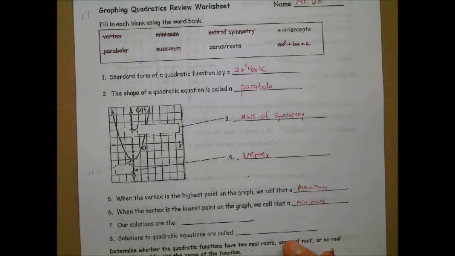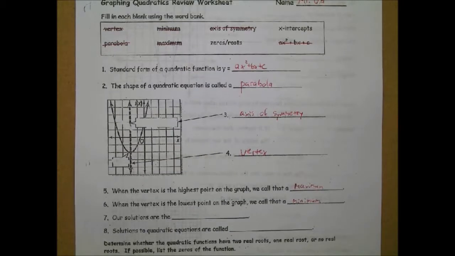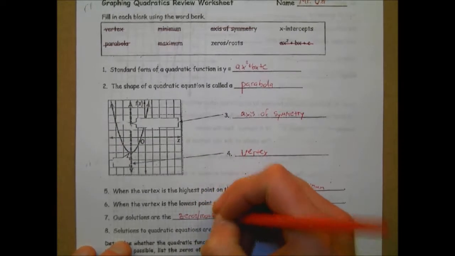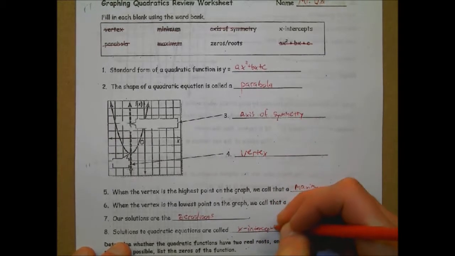You can kind of interchange both of these, actually, because x-intercepts, zeros, and roots are synonymous. So your choice. Zeros and roots and x-intercepts, they all mean the same thing. It's where the graph crosses the x-axis. So you can put whichever one you want there in 7 and 8. I'm going to put zeros, roots for this first one. I'll put x-intercepts here. But you could really do it either way. They mean the same thing.